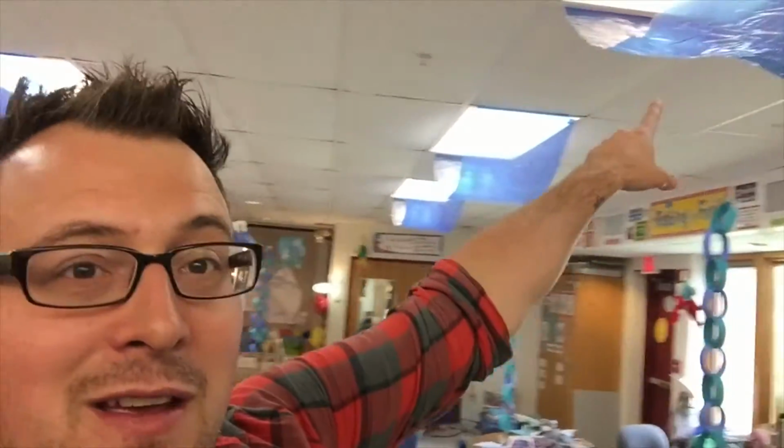One of my favorite things to do for decorations are all these things you see hanging on the ceiling right here. So that is just blue cellophane, like that you get for Easter baskets and stuff. I don't remember where I got it. I've had it for years since I started teaching. But I put it over all of my overhead lights. And it's hard to tell on the phone, but when my other set of lights are off in here, it looks like we're under the ocean.